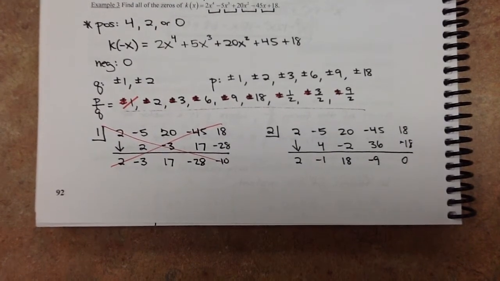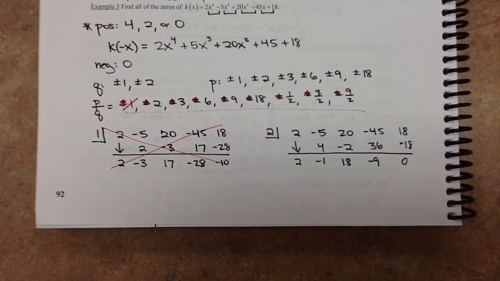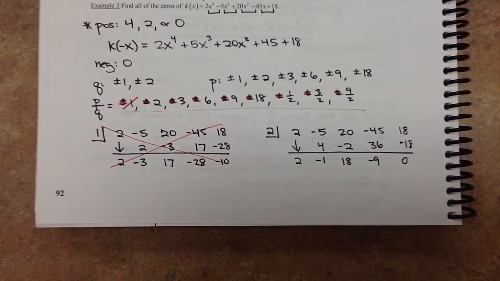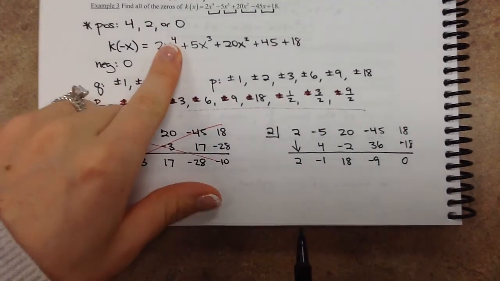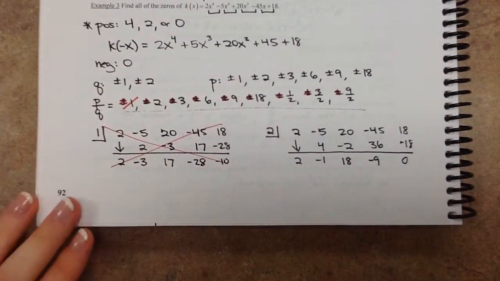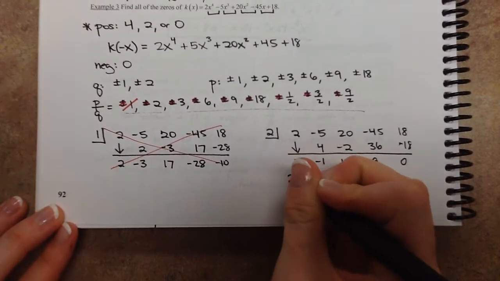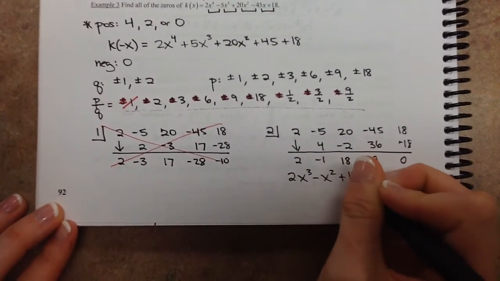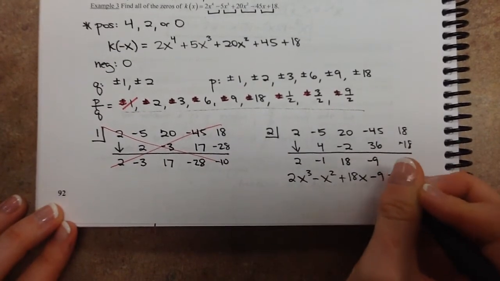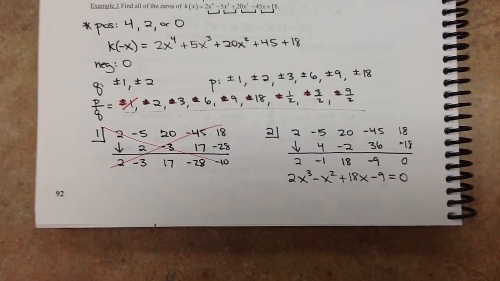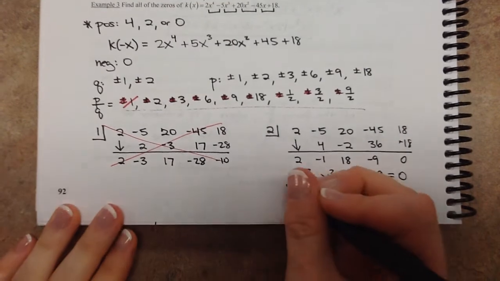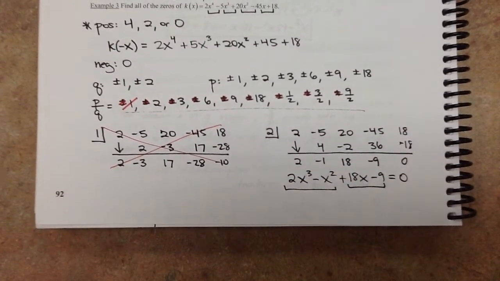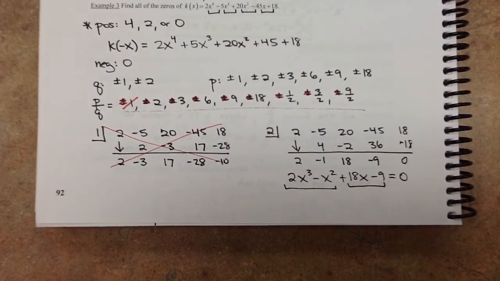Okay, so what I can do from this point is I can rewrite it and see if I can factor. If things go well, we should only have to do this once, and then we can factor from that point on. Okay, so this was a quartic function, so I can write it as a cubic. So 2x cubed minus x squared plus 18x minus 9 equals 0. And I actually can solve this by factoring. I can group it. So group these together, group these together. And I'm running a little tight on space. I'm going to do the best I can.